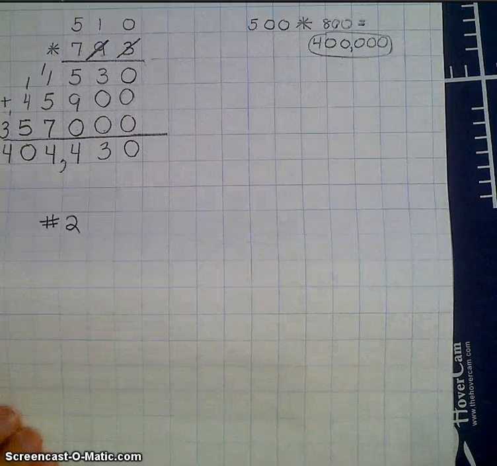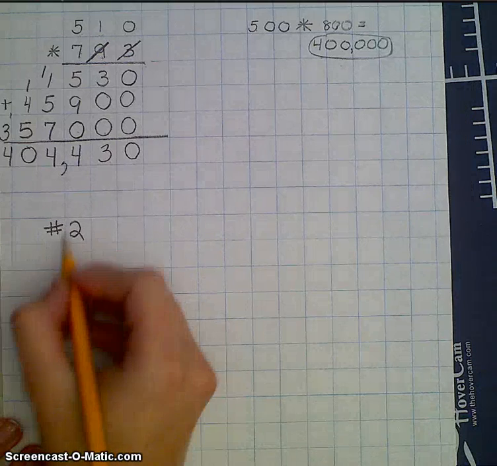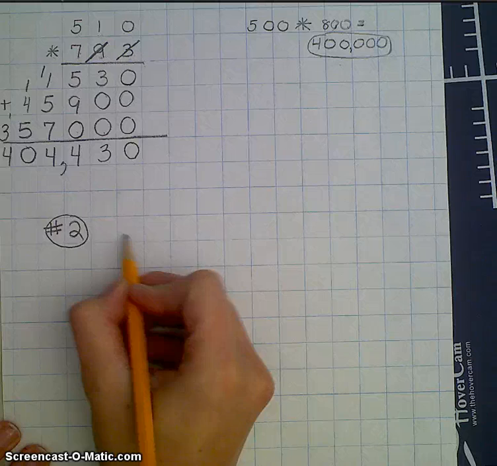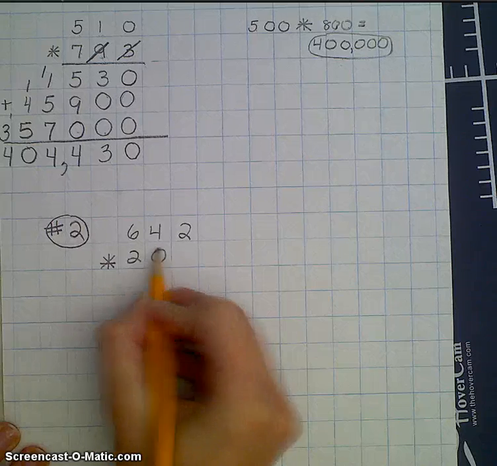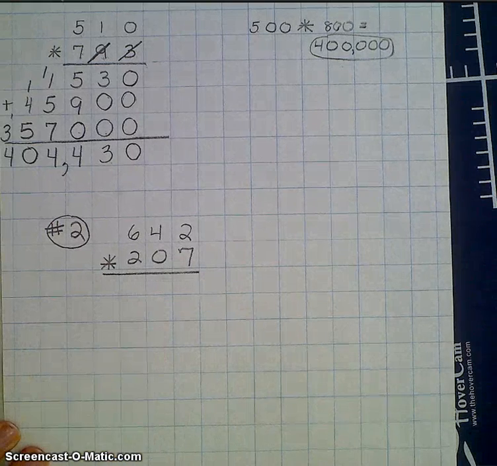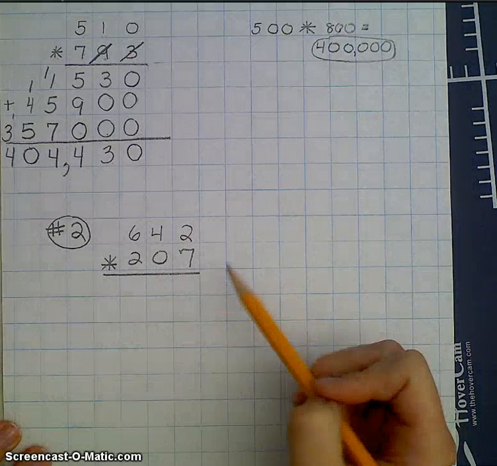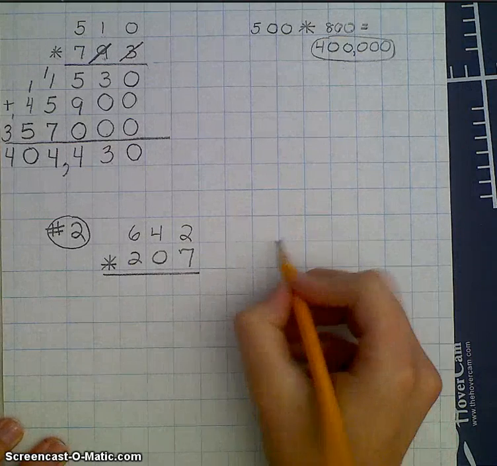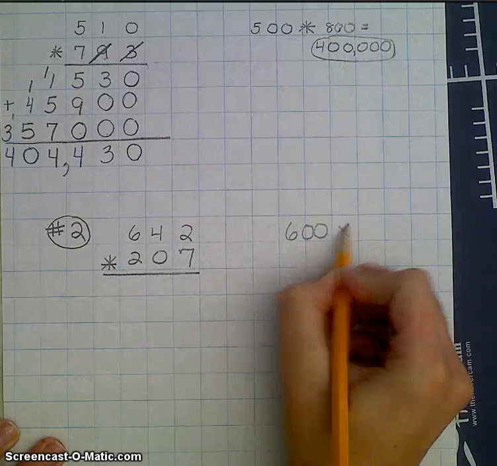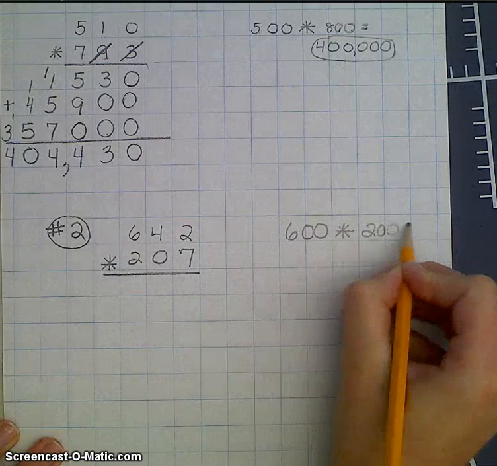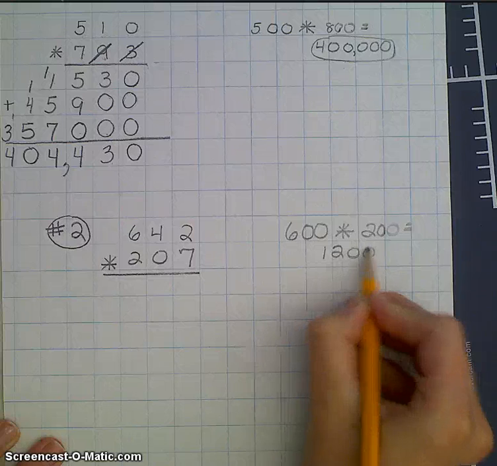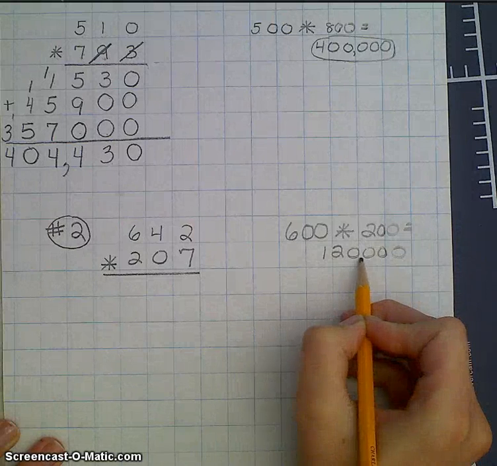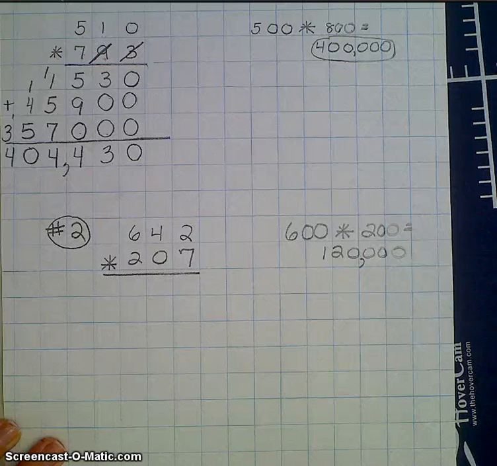Okay, welcome back. So let's see how you did with that problem. The problem again, number 2 on your homework 2.8, was 642 times 207. Alright, let's see what you came up with first for an estimate. So if we're going to use rounding rules again, your estimate should have been something like this. 600 times 200. Okay, so 6 times 2 is 12. How many zeros? 1, 2, 3, 4. Perfect. Your estimate should have been about 120,000. Okay, check that first. Now let's do the problem and see how you did.